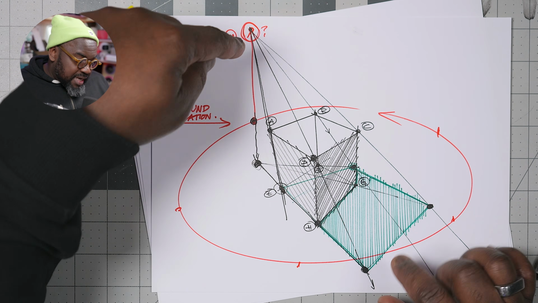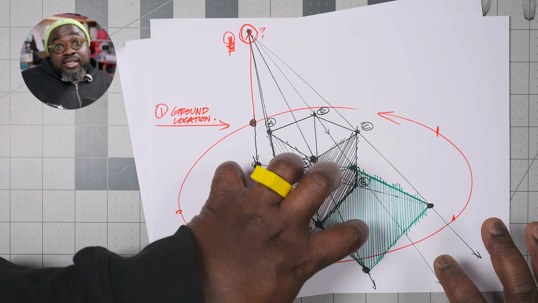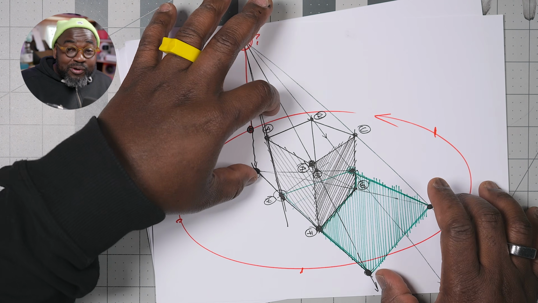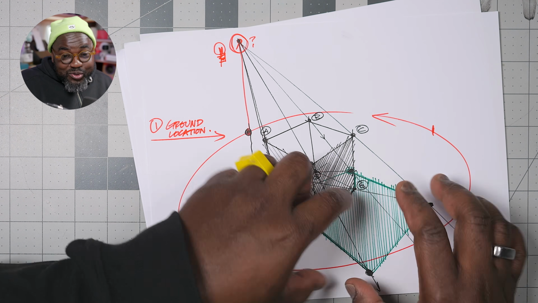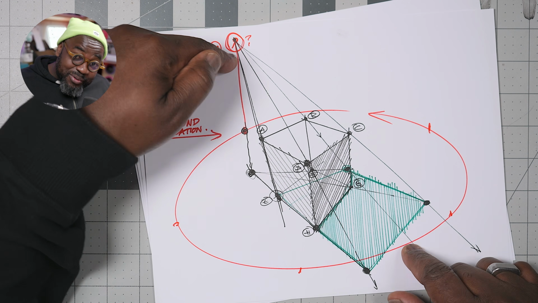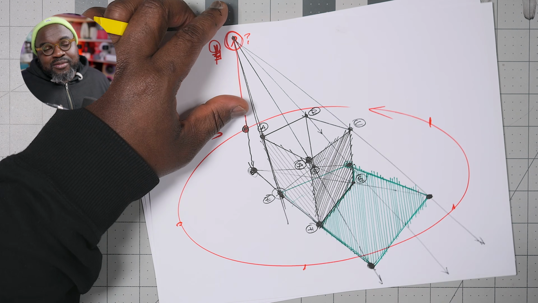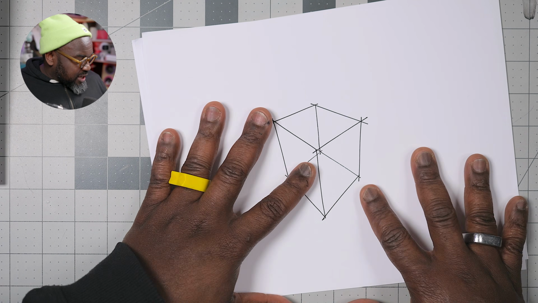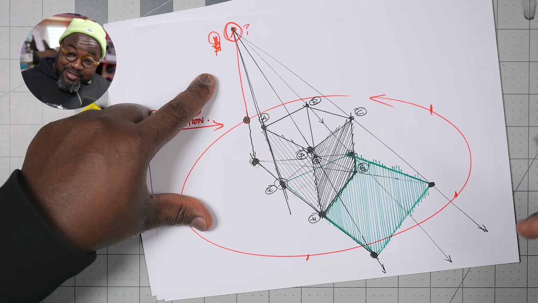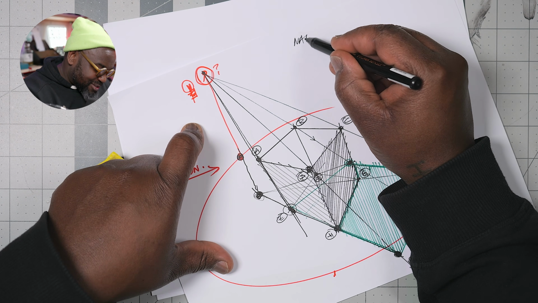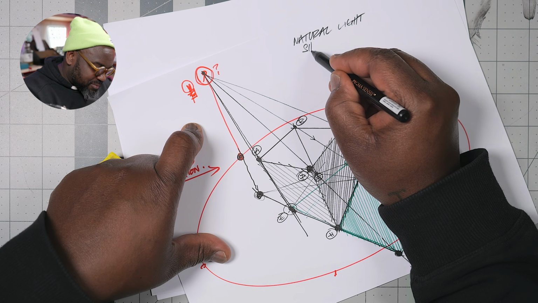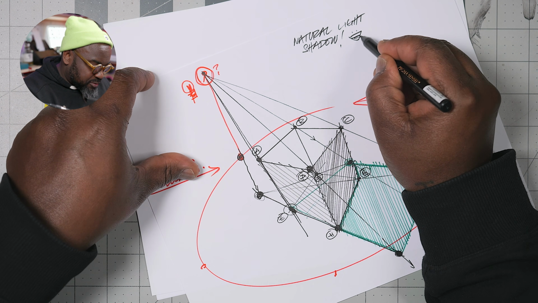All right. In this case, we're going to have a shadow that diverges, all right? Or rather, a shadow that appears to expand the further away it goes from the light source. That's a characteristic quality of these shadows. Now, if I'm doing a natural light shadow, in fact, let me label this so we don't forget. So, natural light shadow, all right?